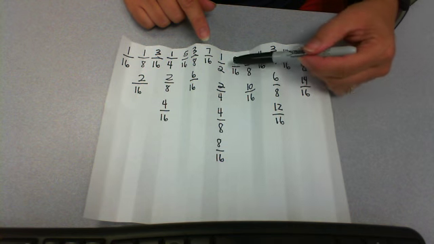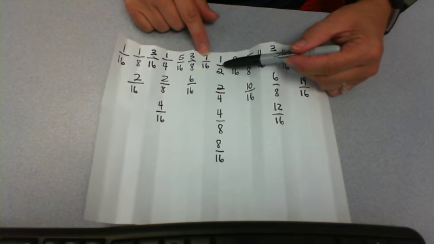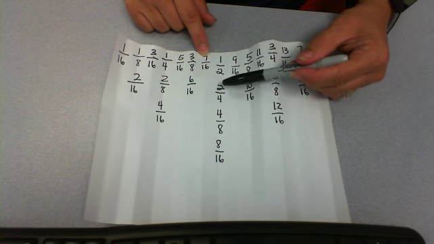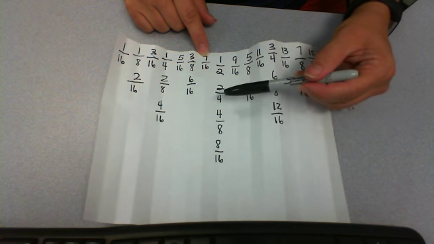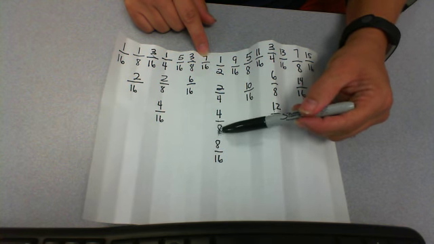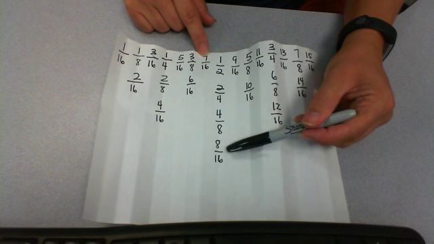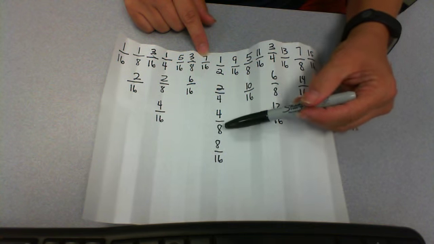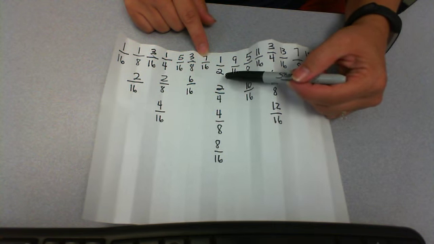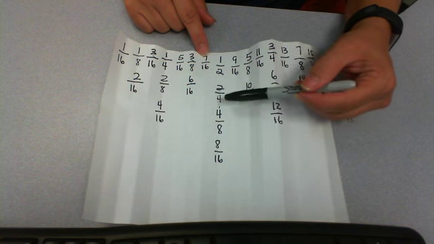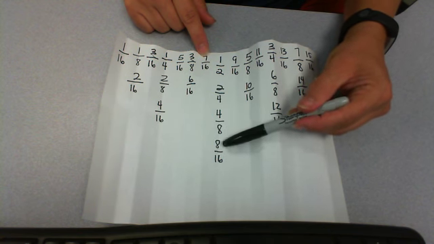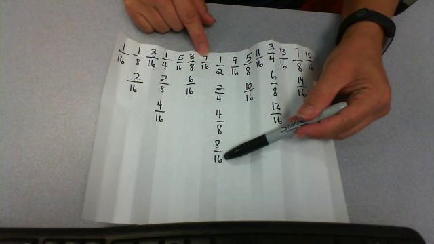It is the same line if we identify it as 1 out of 2 sections, 2 out of 4 sections, 4 out of 8 sections, or 8 out of 16 sections. So what's the difference? Well, 2 out of 4, 4 out of 8, 8 out of 16 are not in the simplest form.